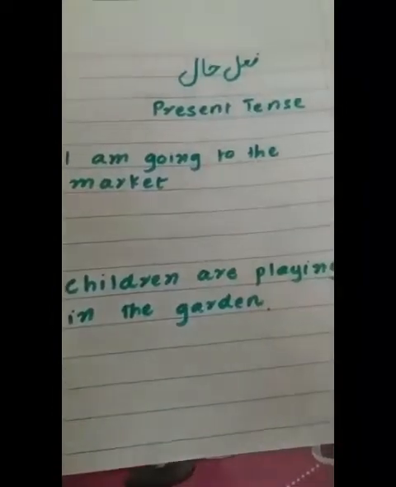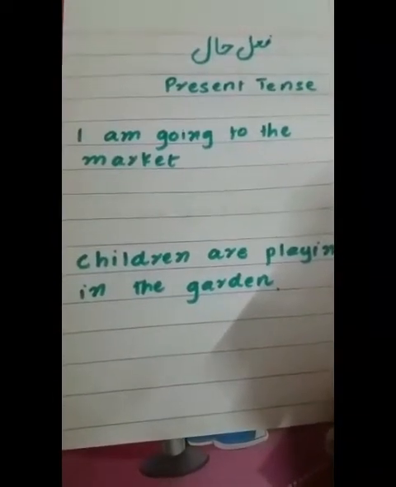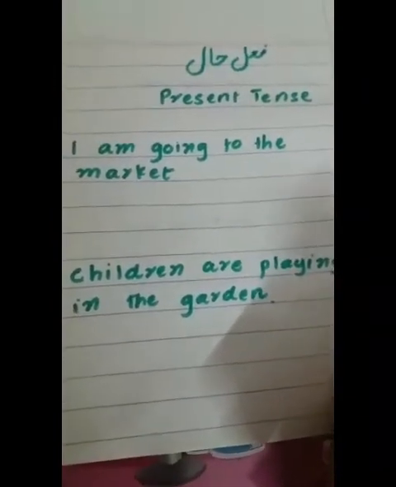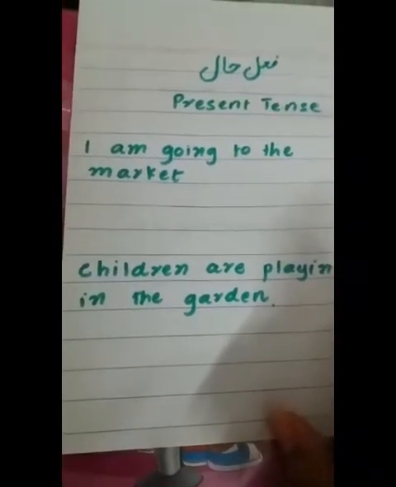Present tense. As most of you have done the tenses in English, present, past, and future. Three tenses are very important in any language. Today we will do some sentences in present tense, which is called fail hal.